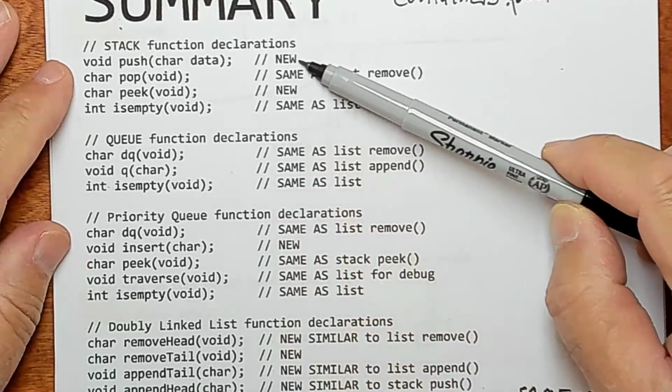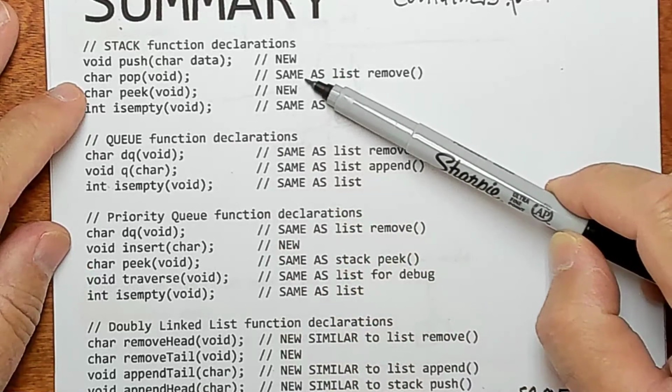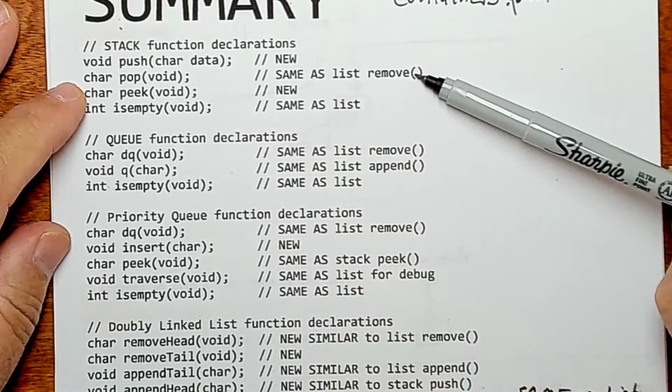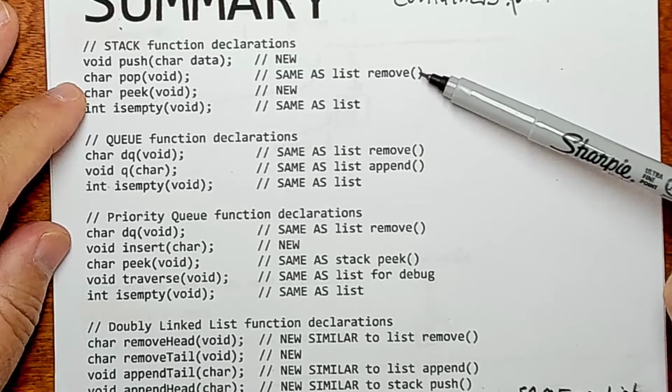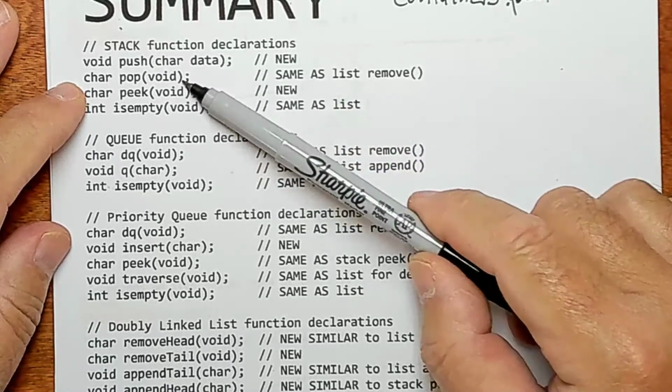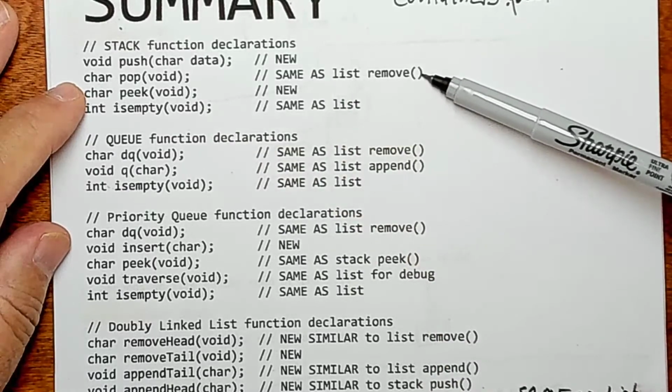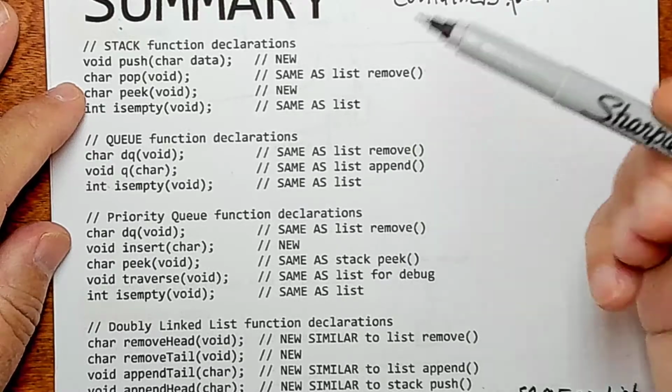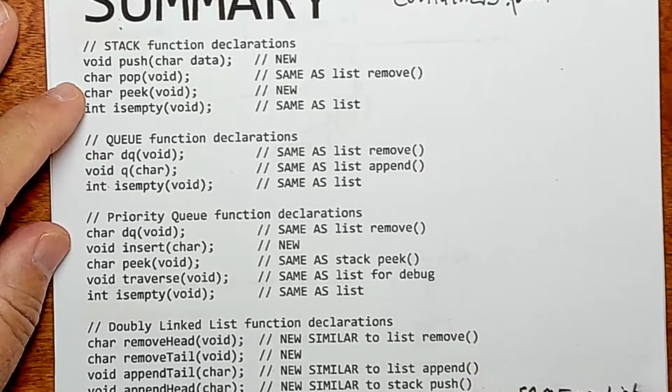No, that's new. But pop is the same as remove. So we remove from the tail, and that's what pop does. So to implement pop, all you got to do is take this remove operation, copy and paste, rename it pop, and you're done.